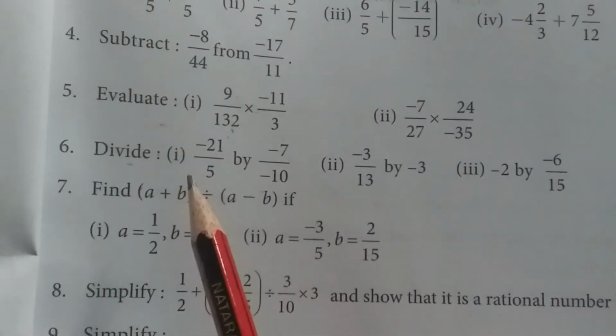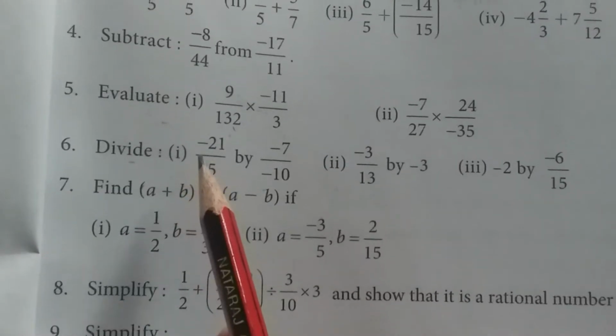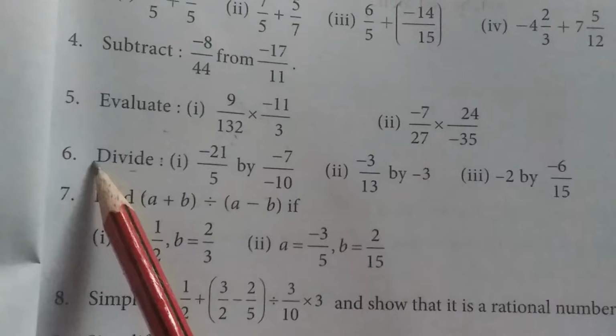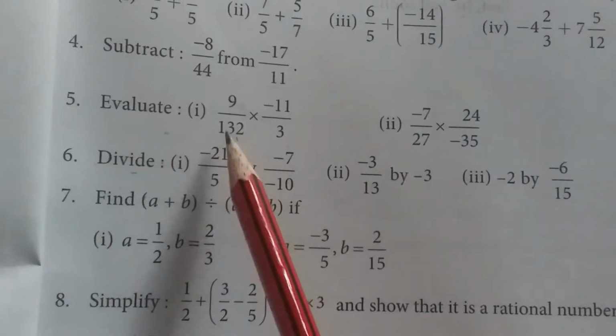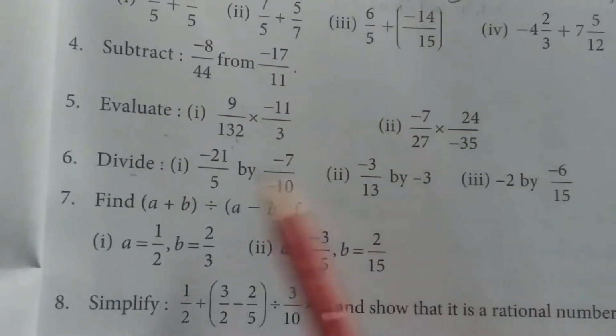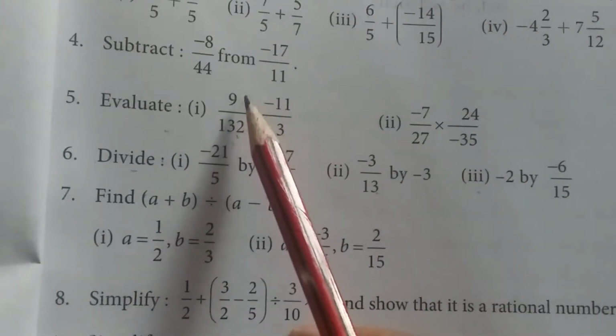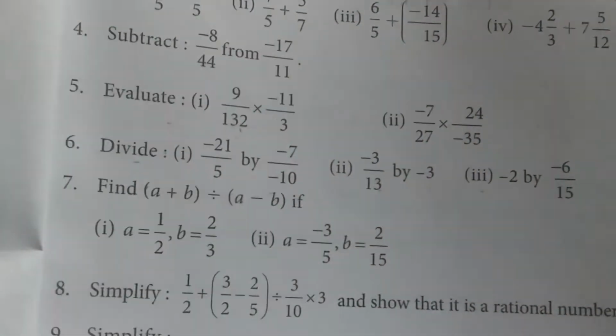Today we are going to see class 8 chapter 1 rational numbers in exercise 1.2, sums 5 and 6. The fifth one is multiplication of rational numbers and the sixth one is division of rational numbers. Okay, now the first question, we'll do one by one. There are two sums in question number 5.